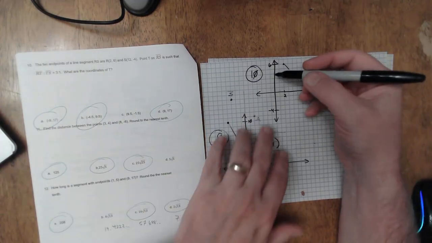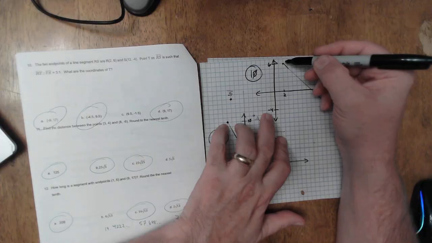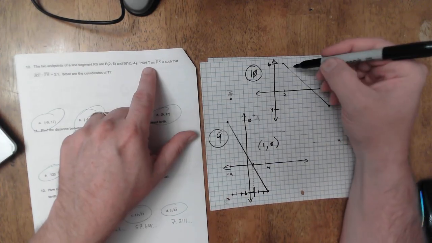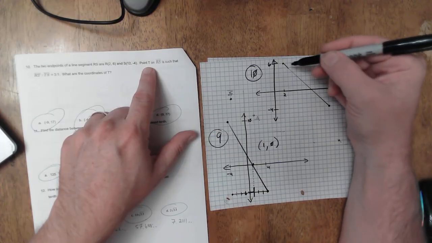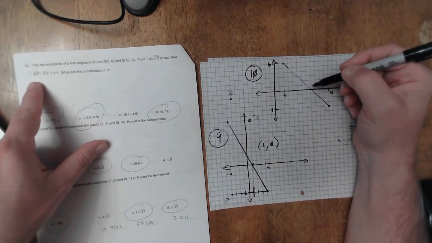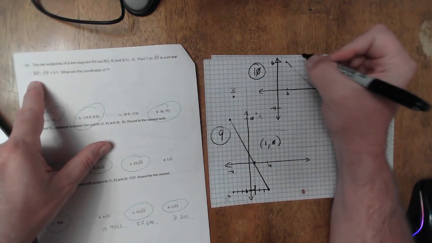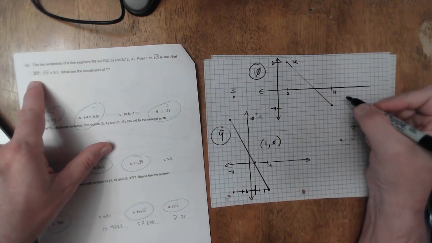All right. Two endpoints. I'm going to plot the points. Boom. (2, 6) and (12, -4). Done. All right. I'm looking for point T. Point T is floating in here somewhere, such that line segment RT, that's from this point R to, I should have written R, there's R, and there's S.